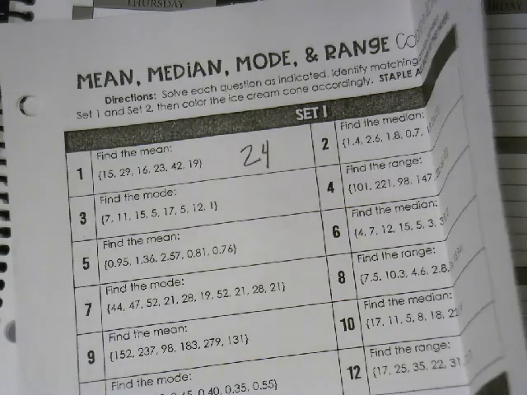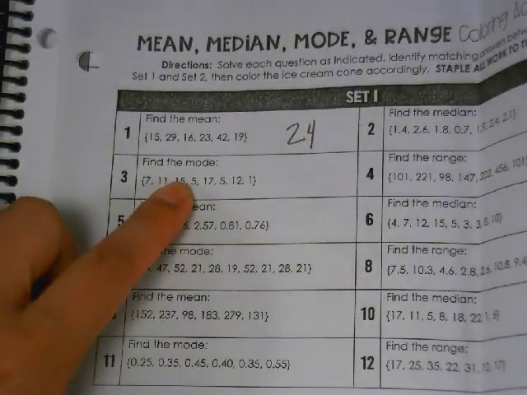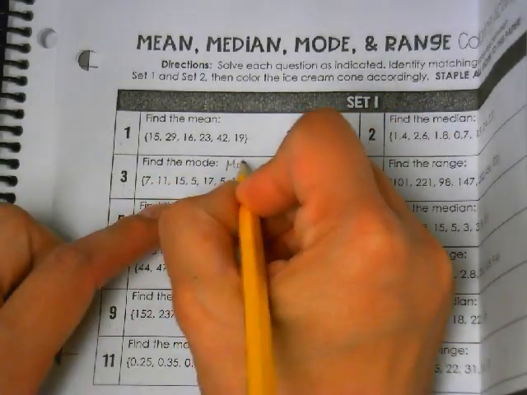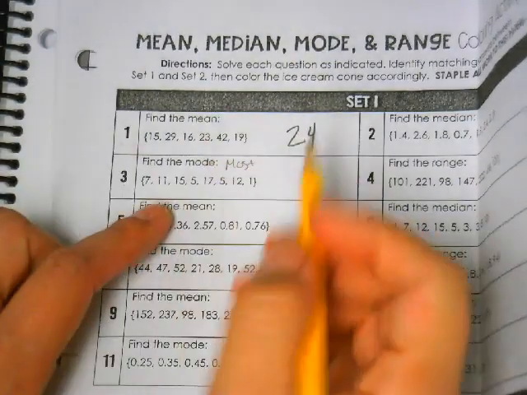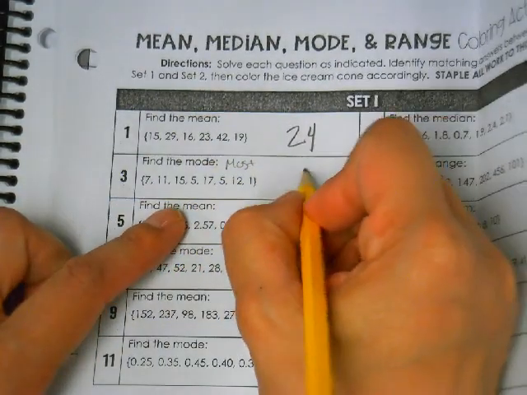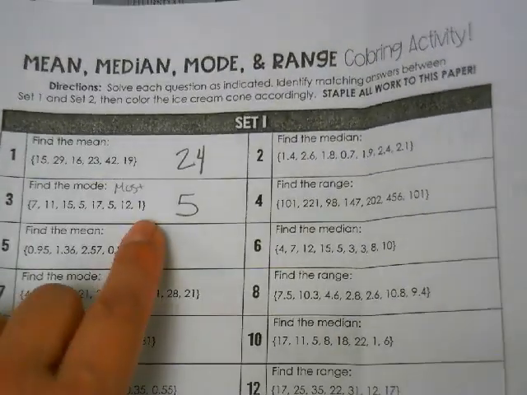Even though I forgot to fill in our chart today. All right, mode. That one's easy. It's the most, right? So which one for number 3 repeats the most? 5. Okay, so our answer is 5. So no work for that one.